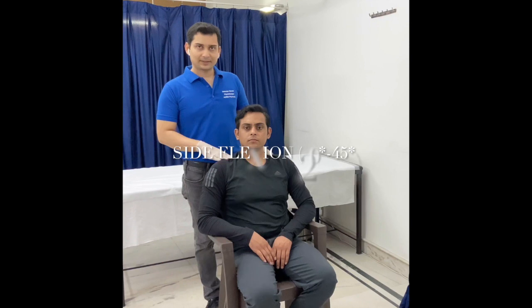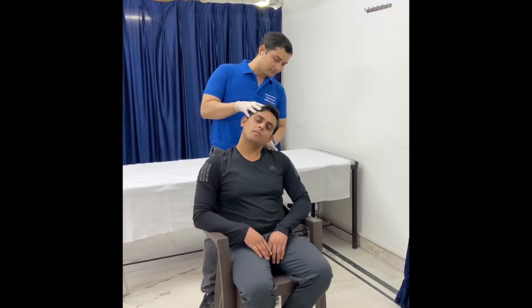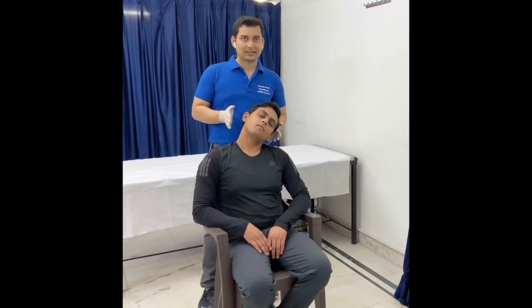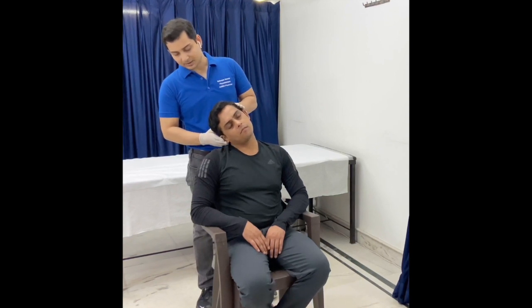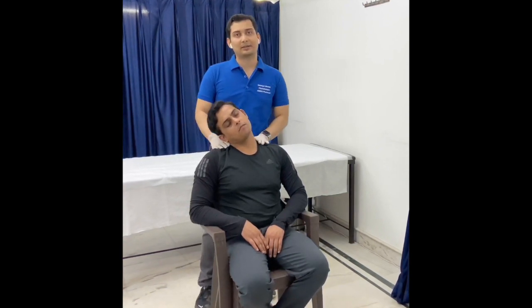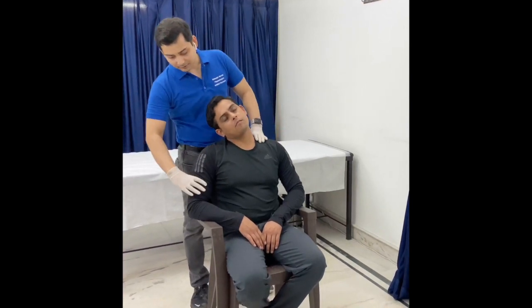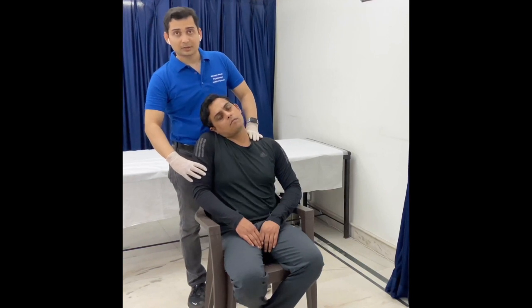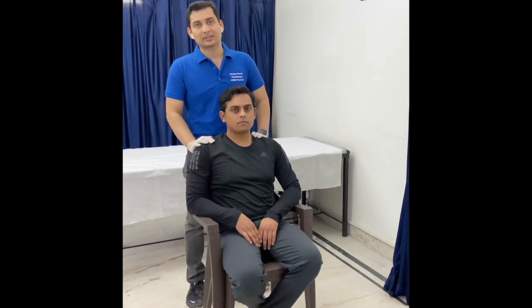Next, we will check the side flexion. Try to take your ear towards the shoulder. This range should be like 20 to 45 degrees on both sides. We have to check, while doing this, sometimes if the patient has a lot of tightness in the neck side flexor muscles, what they're trying to do is lift their shoulder to compensate the range of motion. So while doing this test, we should check that the patient should not do this kind of movement.